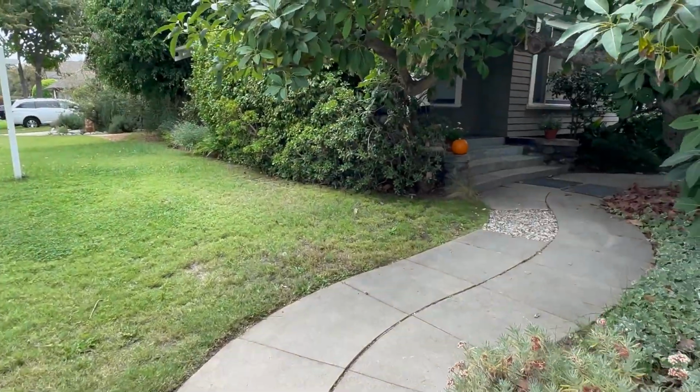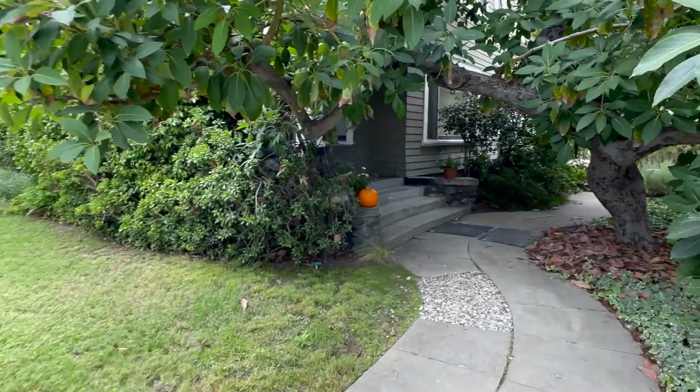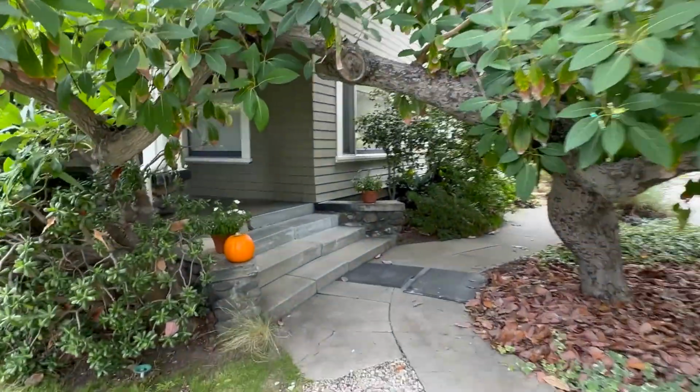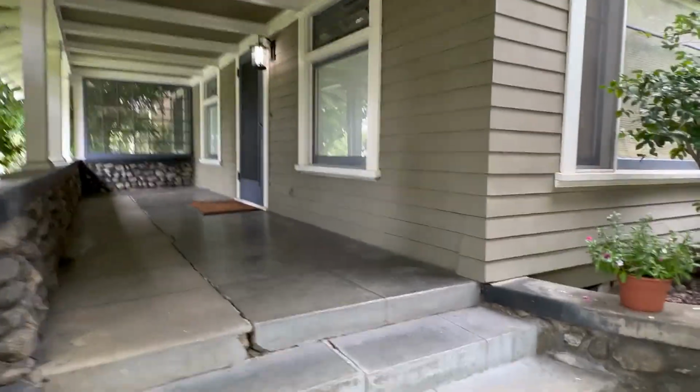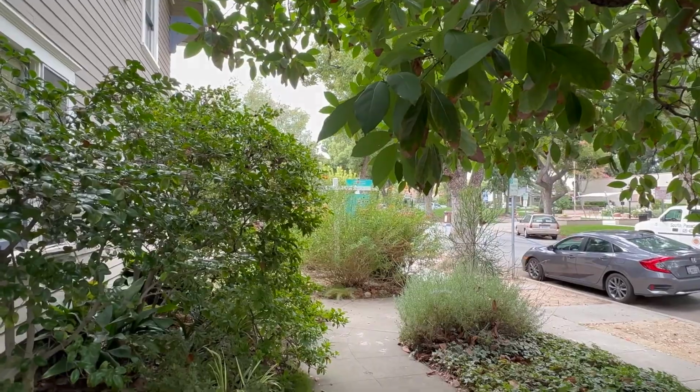And then she makes her way this way to the front steps of her house. And then she hears something coming from that direction.